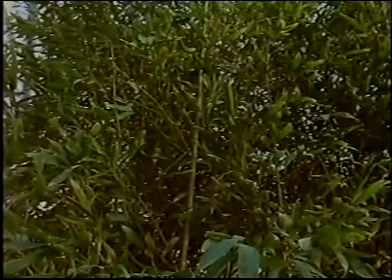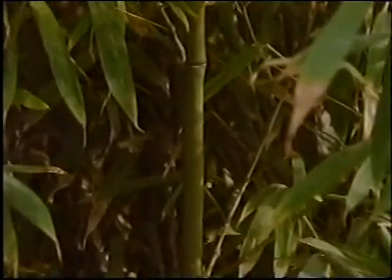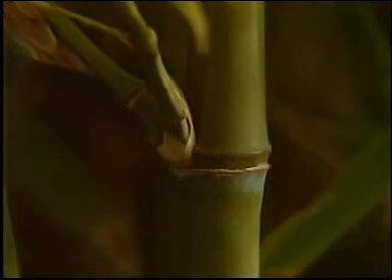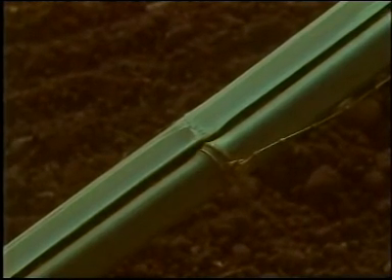Yet plants like bamboo, which is a grass and retains the same kind of structure, can grow to heights of 120 feet, 40 meters. The secret lies in these nodes where the leaves emerge. In a split bamboo stem, you can see that it's not a simple tube. At the nodes, the stem is braced by plates.